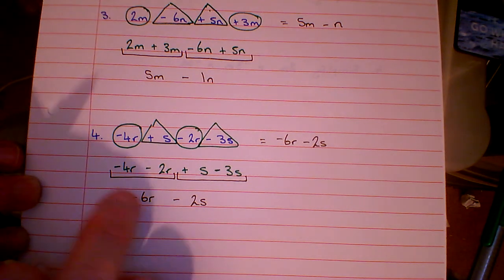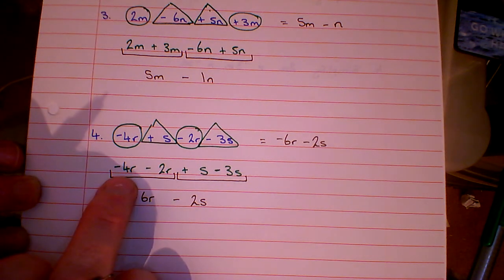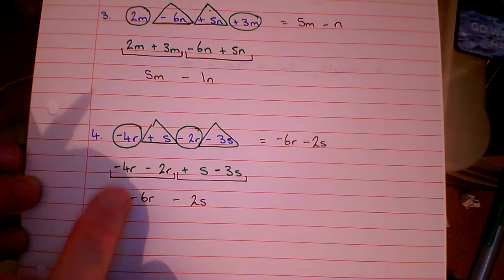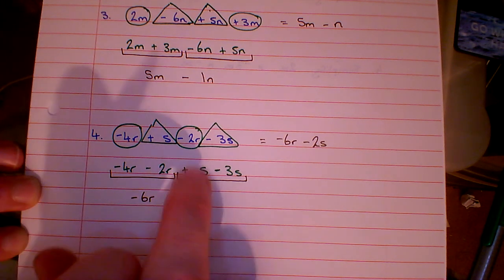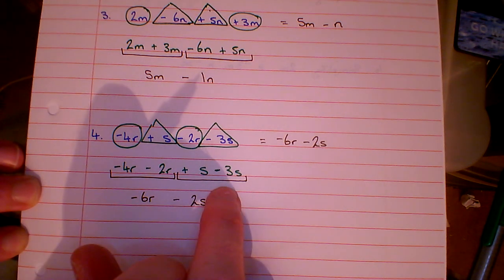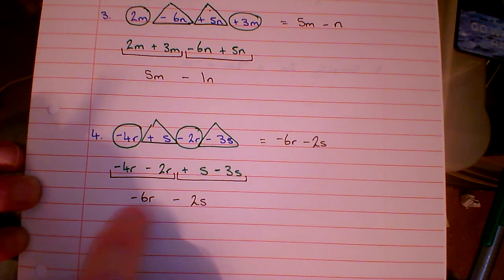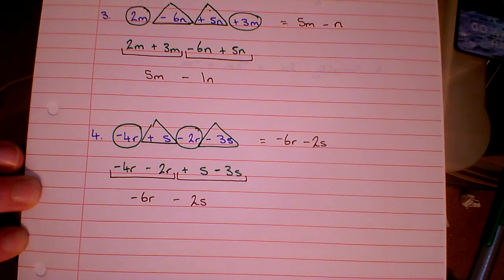And it's all about collecting things that are the same. Remember, the R's have got to be written next to each other, and then they're gathered together. The S's are separate. They get gathered together because they're S's. They're not R's, they don't go together, they have to be kept separate. And that is the key thing about collecting like terms.